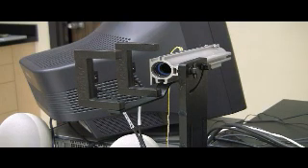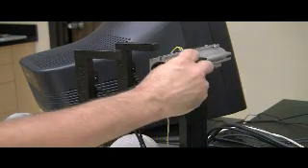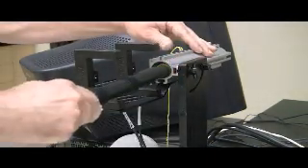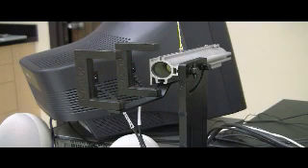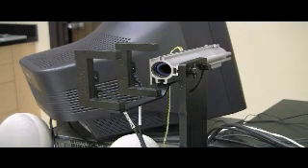There are a number of different speeds at which the projectile can be launched. After one click, this is the lowest speed. And the highest speed.